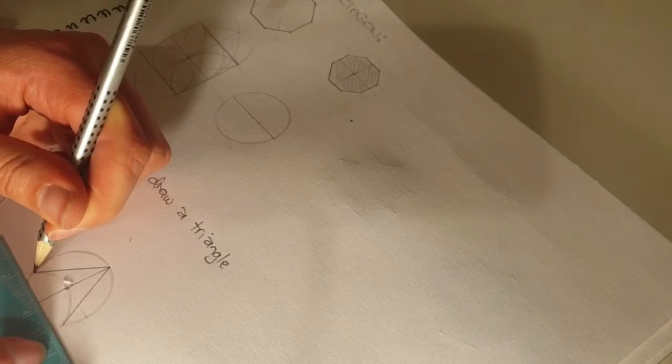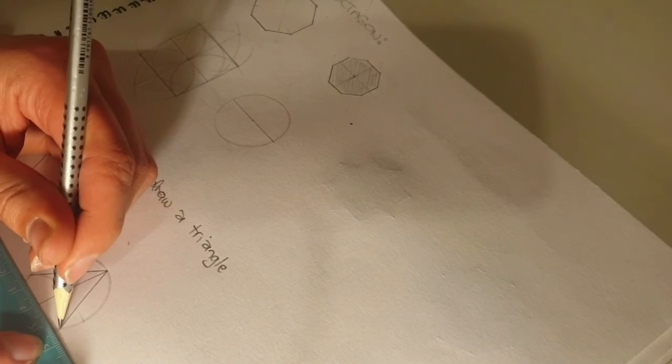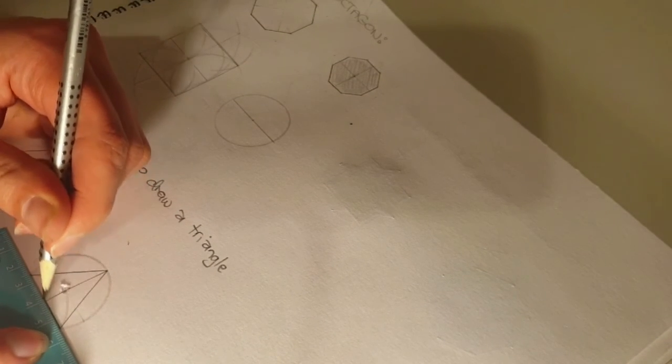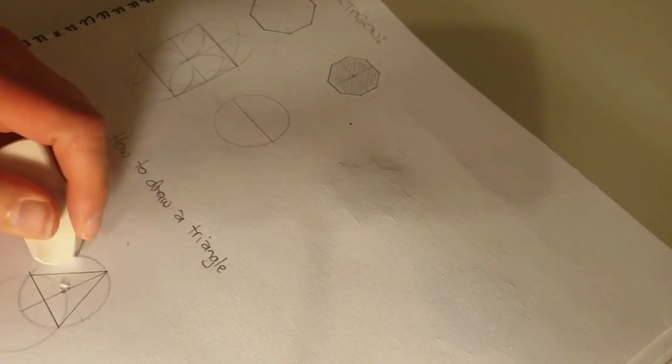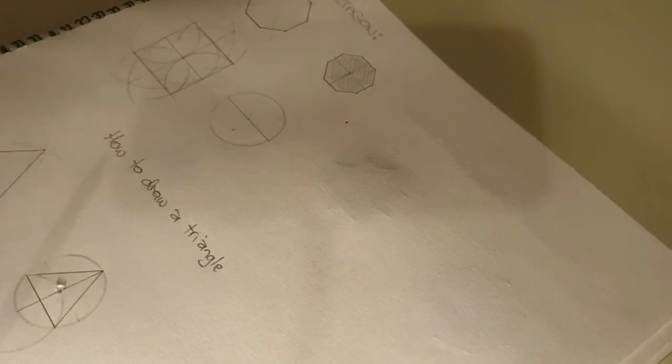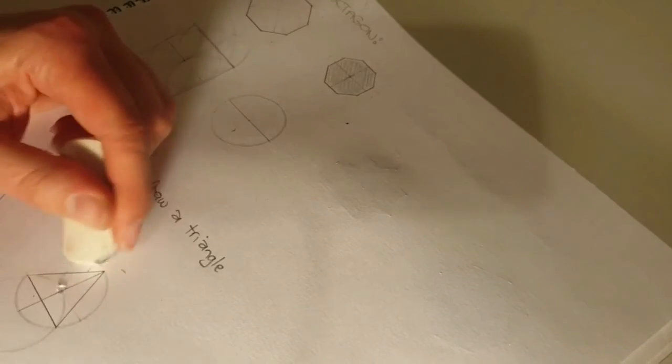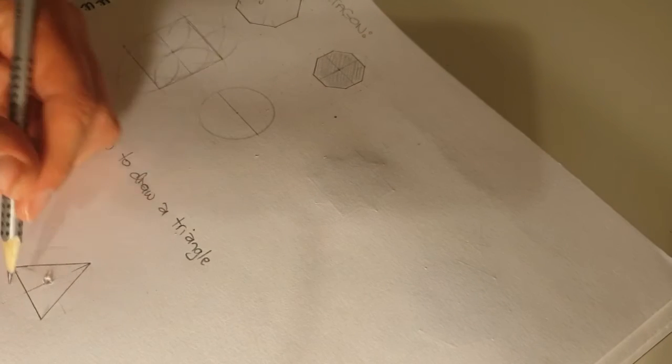Connect the 2 crossover points of the semicircle. And there we have our triangle within a circle. Feel free to erase the outer edges of the circle. Feel free to color it in.